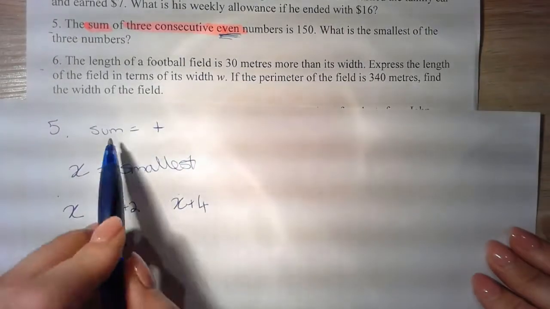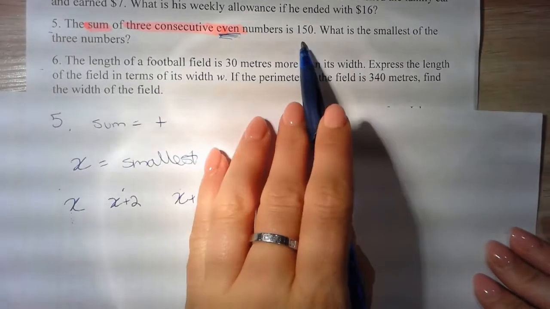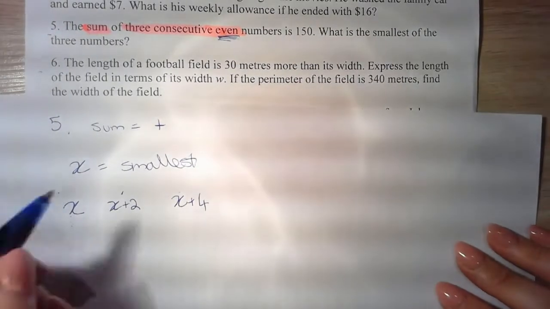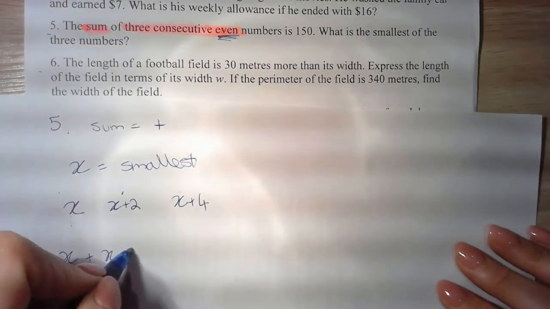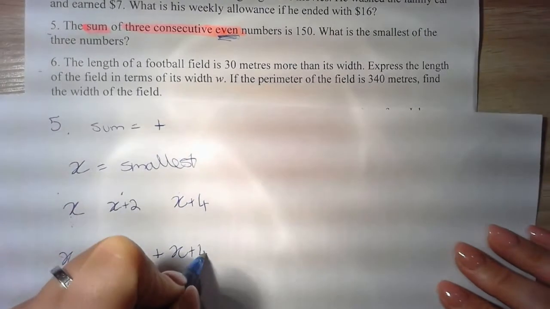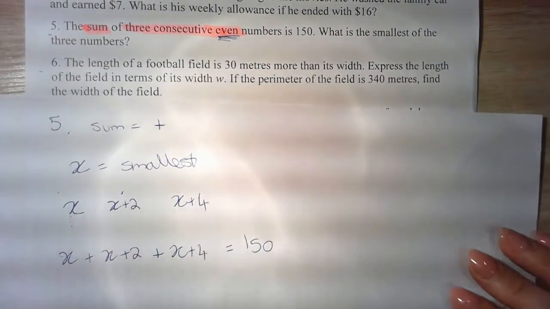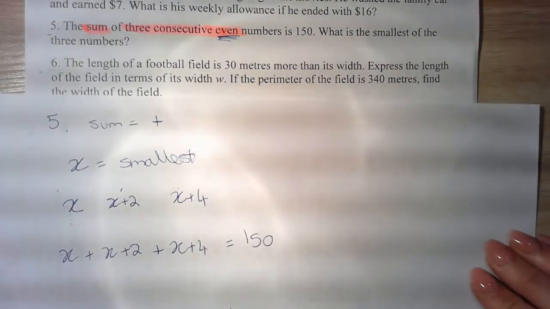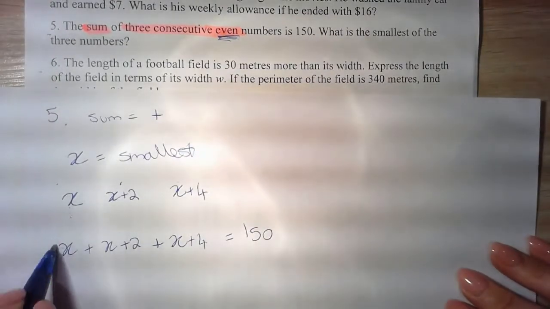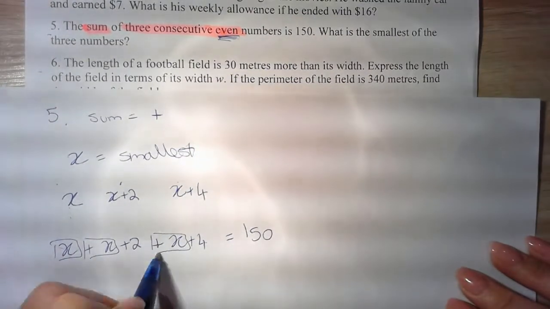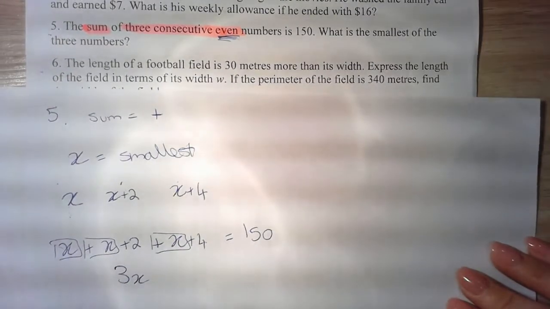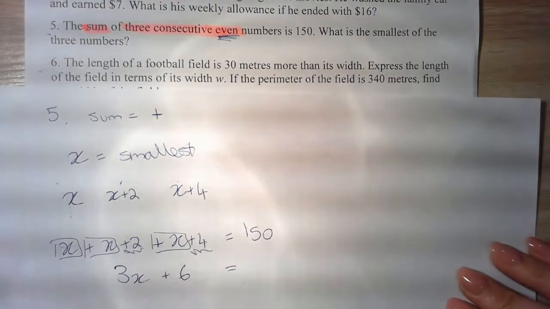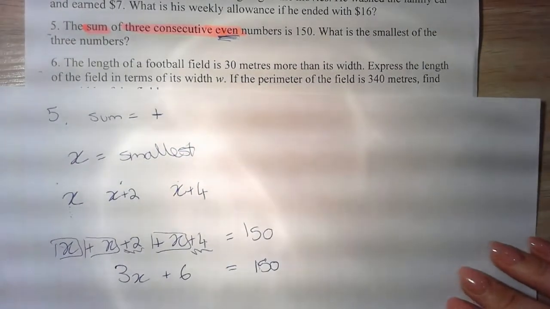So we want the sum of them equaling 150. So we can actually create a little bit of a number sentence here. x plus whatever that second number is plus whatever that third number is will equal 150. From here, we need to combine our like terms, simplify down, and equation solve. So we've got an x, an x, an x. That makes 3 of them. We've got a 2 and a 4. That means it's a positive 6. And all of that equals 150.